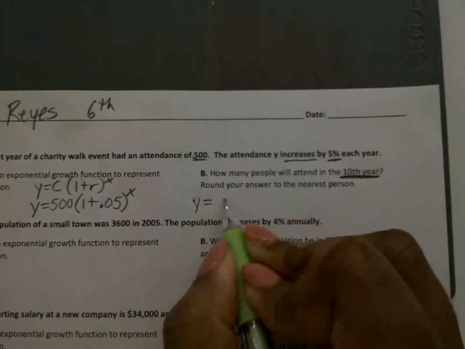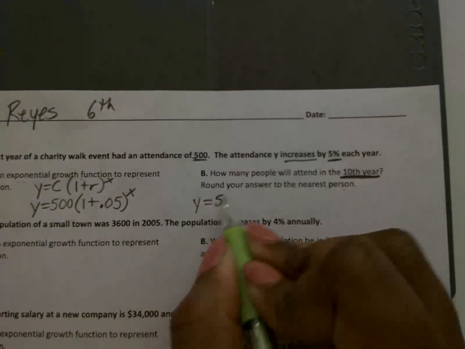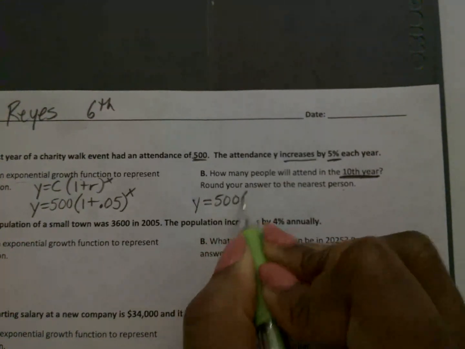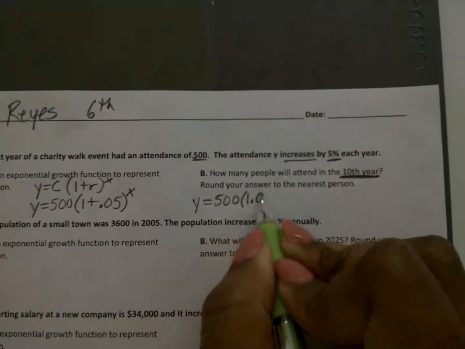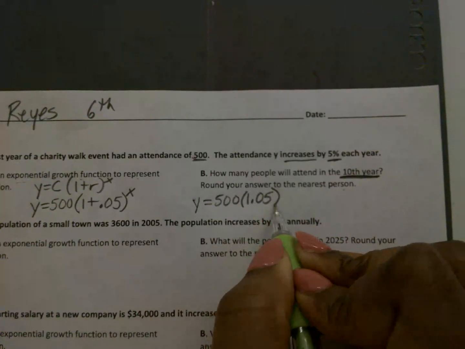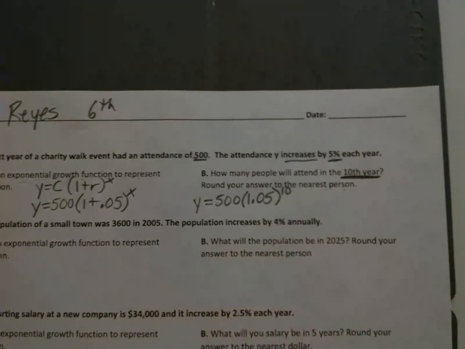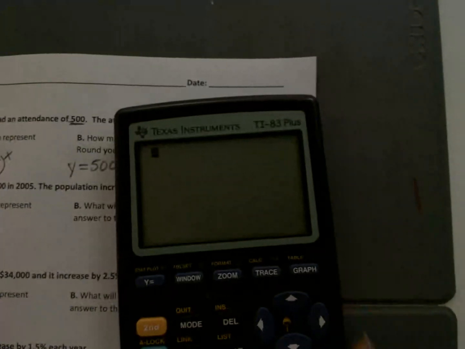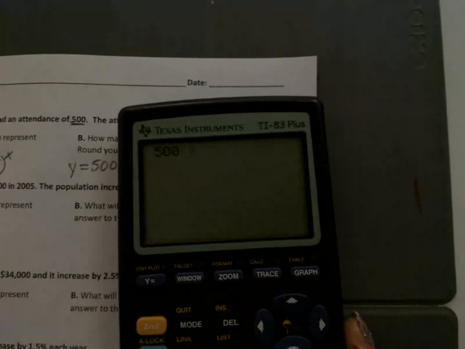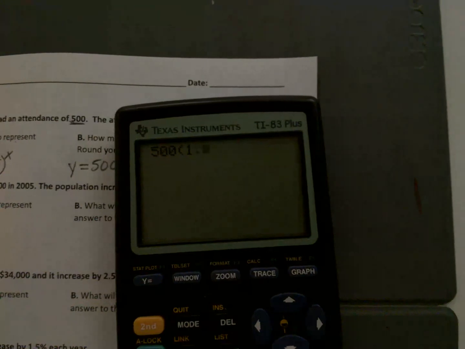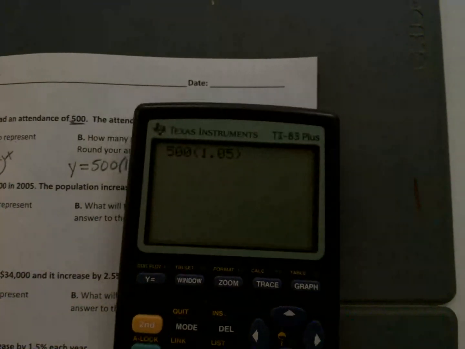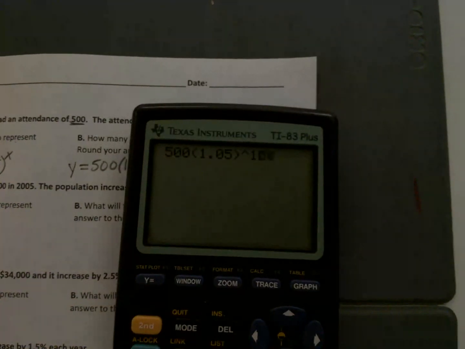Here you have y is equal to 500 times 1.05 to the 10th power. So let's type that in so we can see what our answer is going to be. We have 500 times 1.05, caret key, 10.